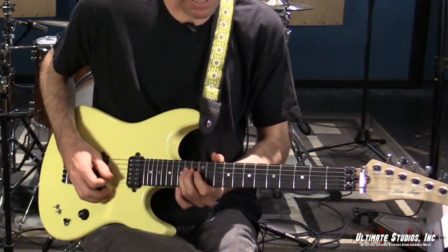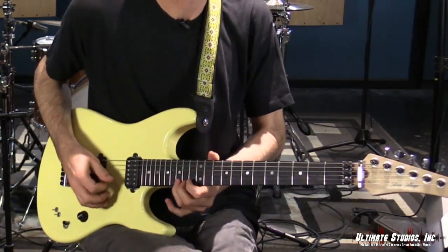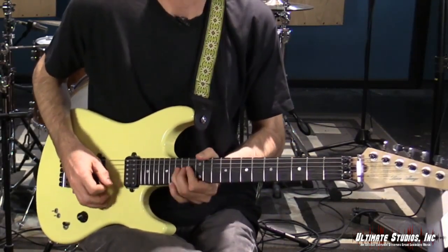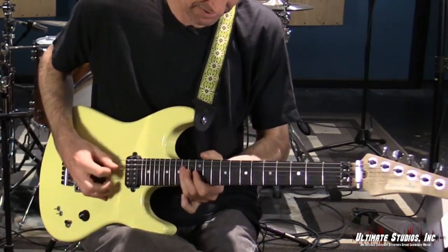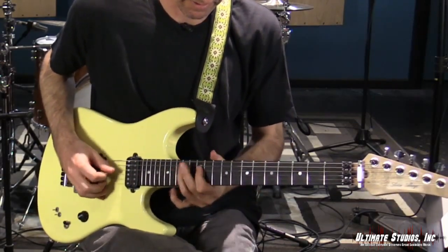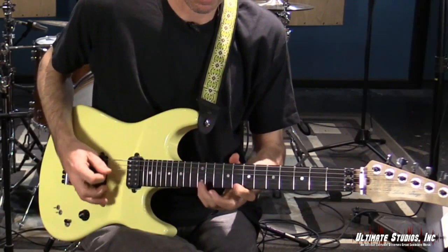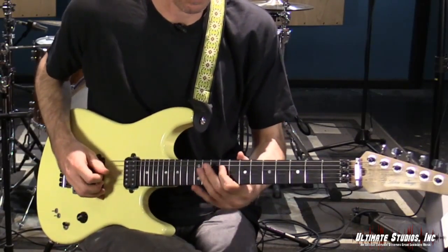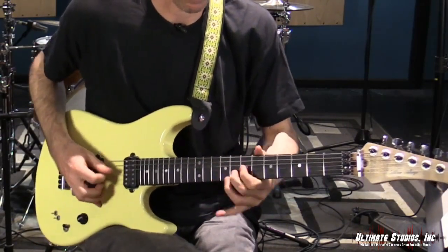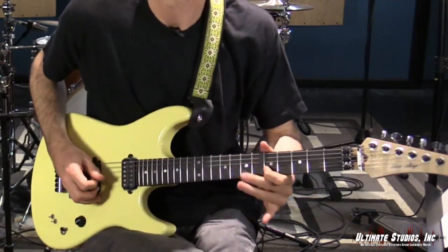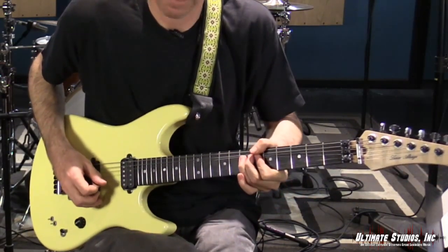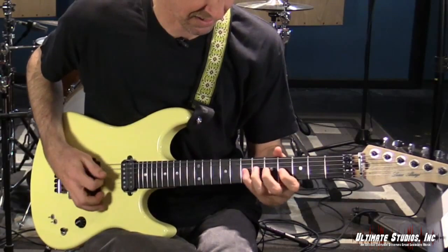Now comes the flat 6. Back to the 1. Flat 6. Back to 1.